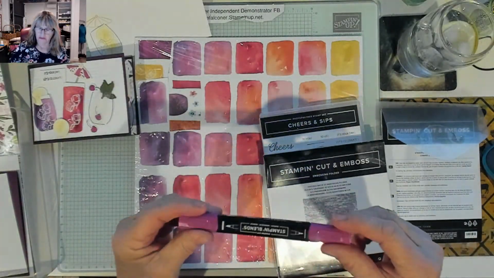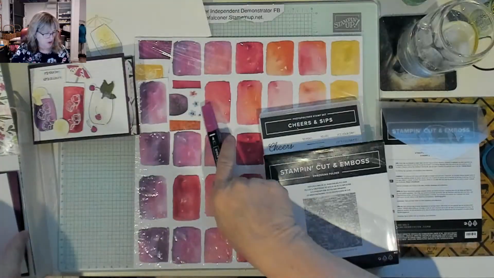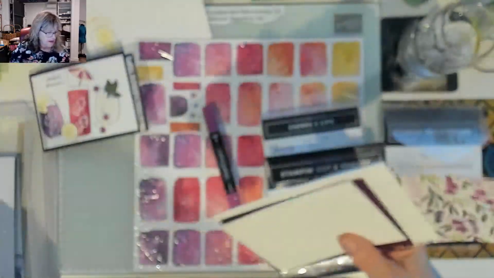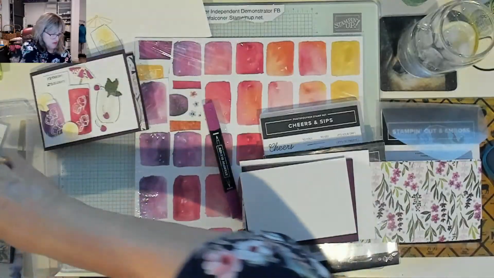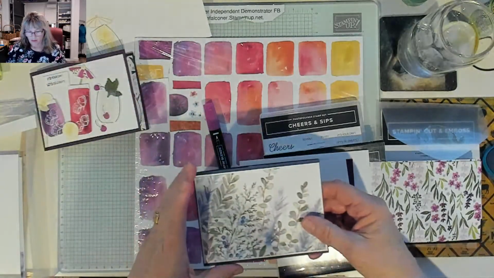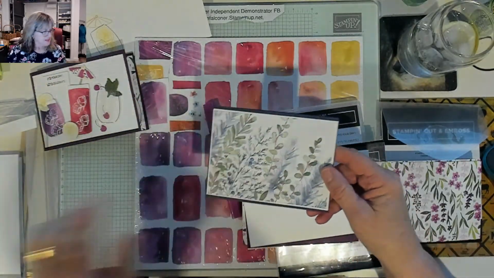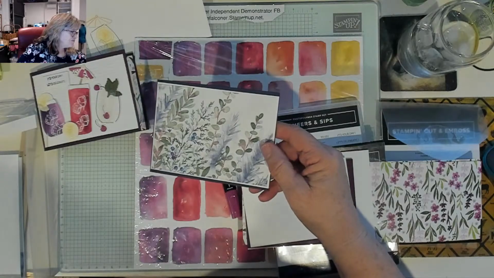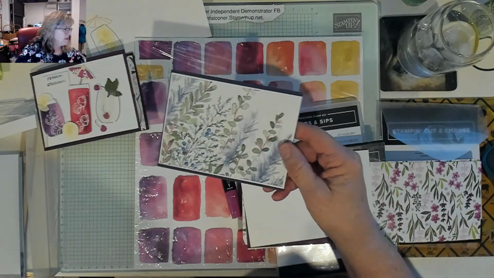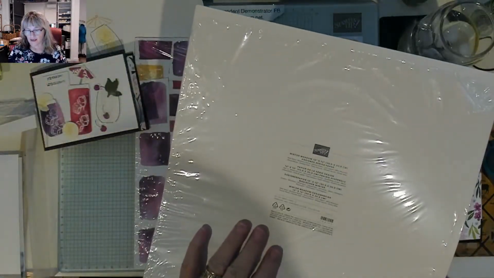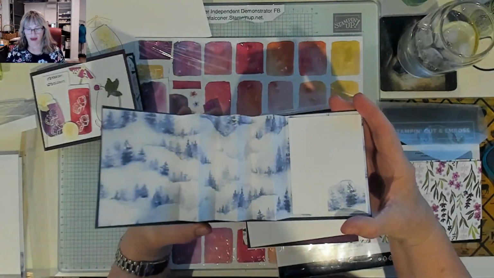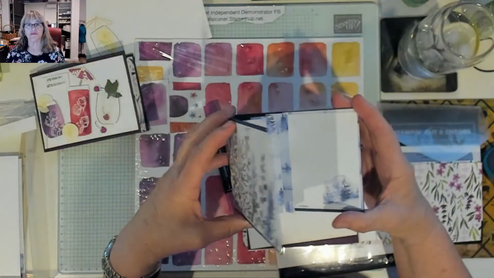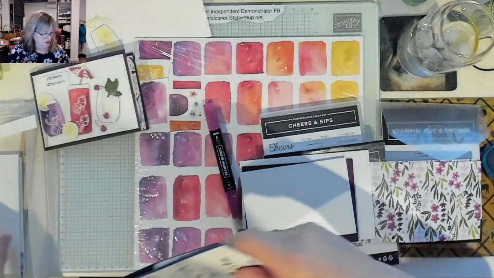And anyway, you've got it, it's all there. So what I'll do also is show you this DSP is Stampin' Winter Meadows. The stamps aren't, the dies aren't. So look, I've done it with that. And I'm just going to add some Christmas things in it, but I thought I'd show it to you.